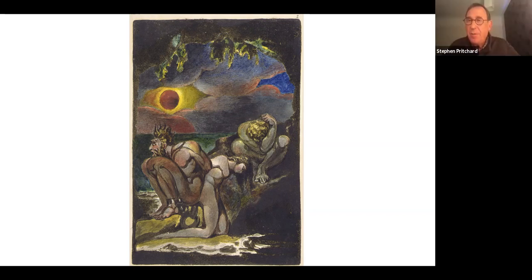Philip, you have to unmute yourself. Thanks for reminding me. I'm wondering what painterly techniques Blake used in this particular image. I know that he did experiment with all kinds of processes, some of which weren't very successful, but this is so vividly coloured.